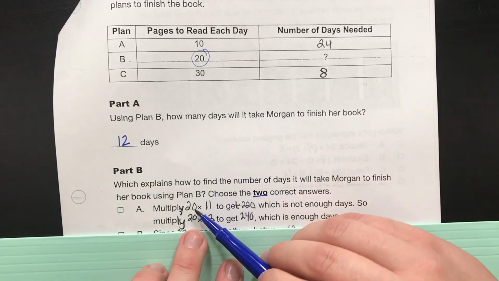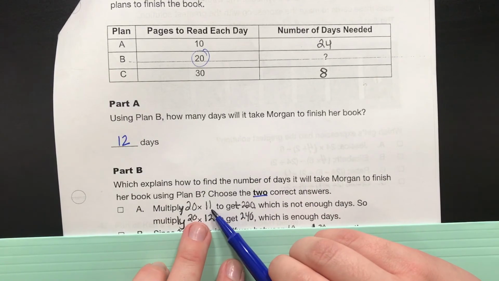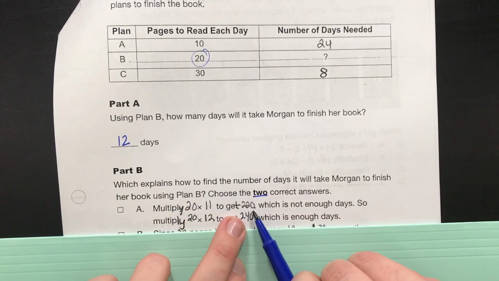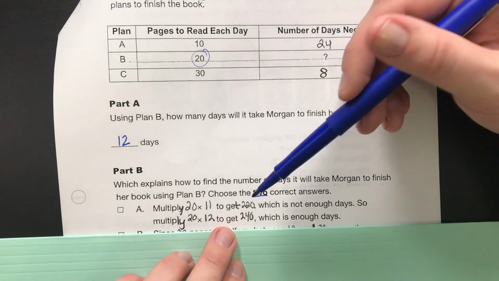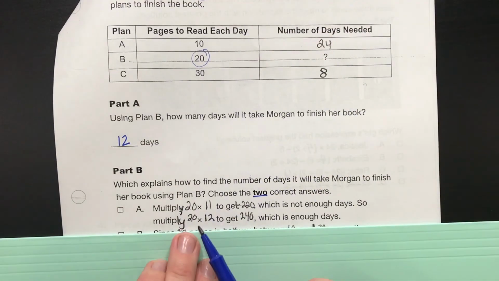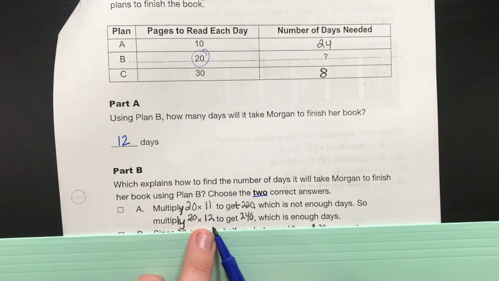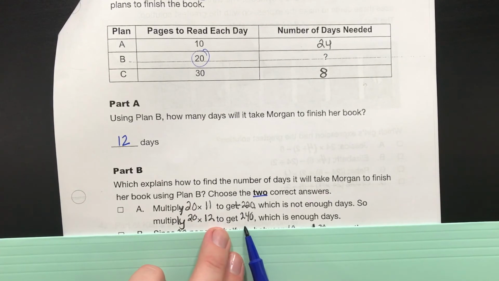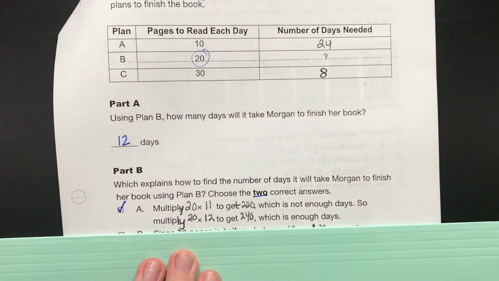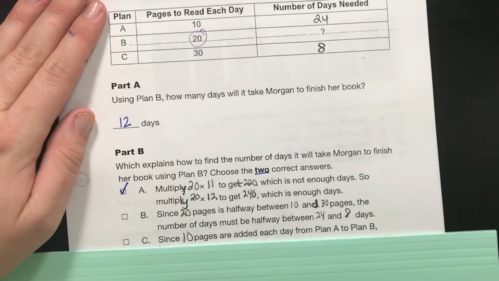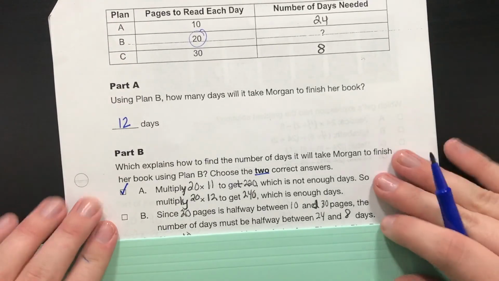Okay. 20 pages per day times 11 days only gives you 220 pages when her book is 236 pages, so that's not enough. If you multiply 20 pages per day times 12 days, you get 240, which is enough days. So that actually does work. So we're going to check that one off.